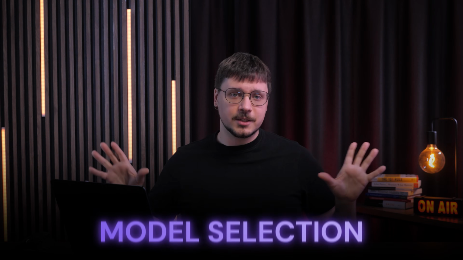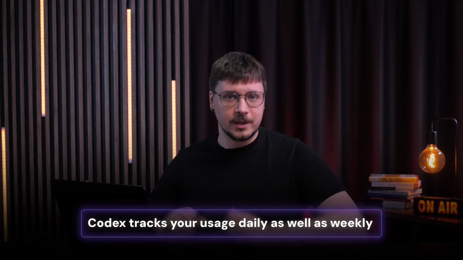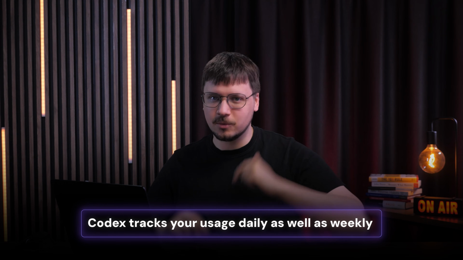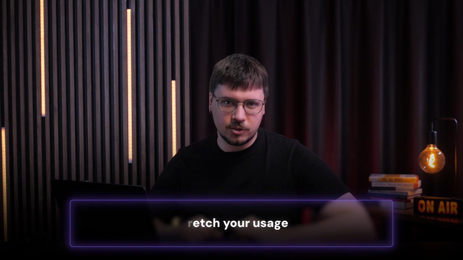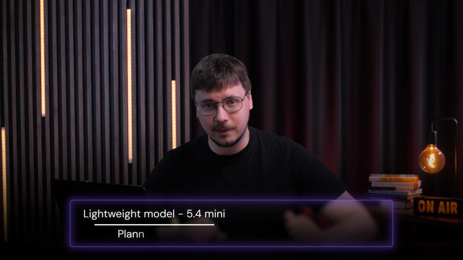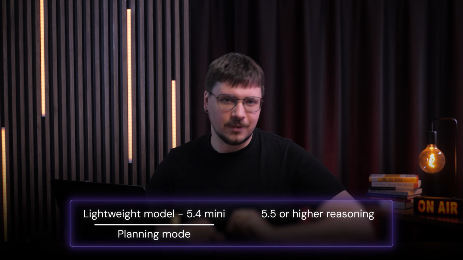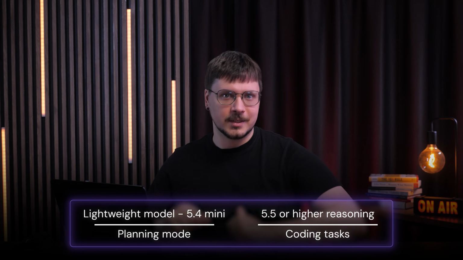Before we start chatting, there are two things worth figuring out. First, model selection. Now, Codex tracks your usage daily as well as weekly, so it's worth keeping an eye on which models you're using per task. To stretch your usage, I recommend sticking to a lightweight model like 5.4 mini for planning mode. Now, save 5.5 for higher reasoning options for coding tasks.